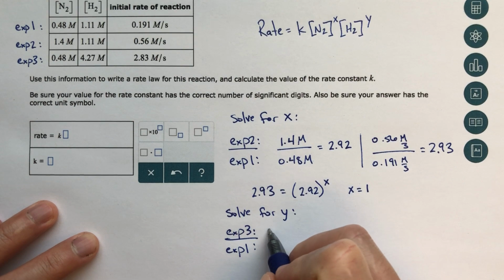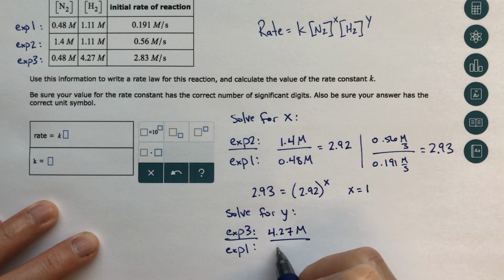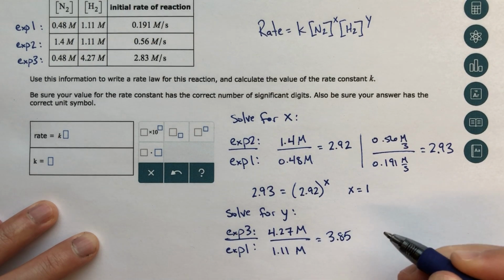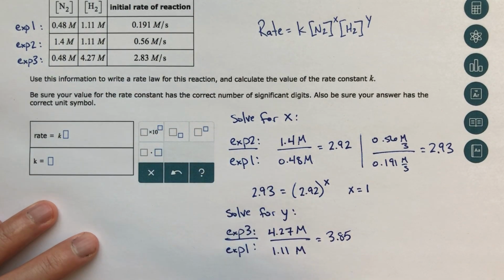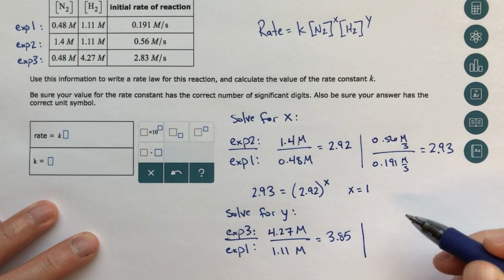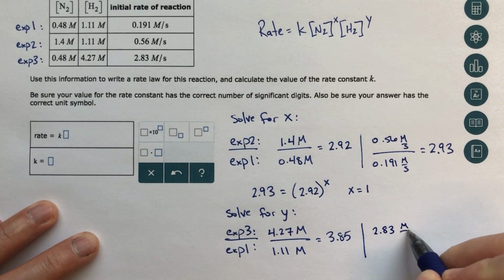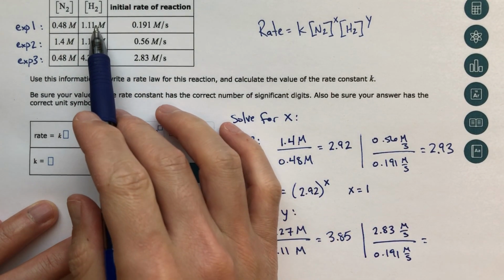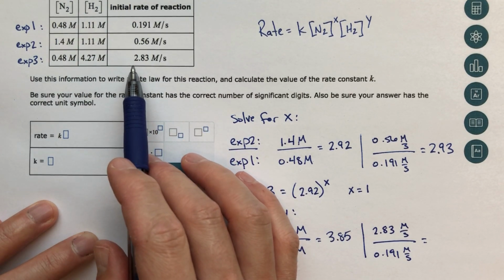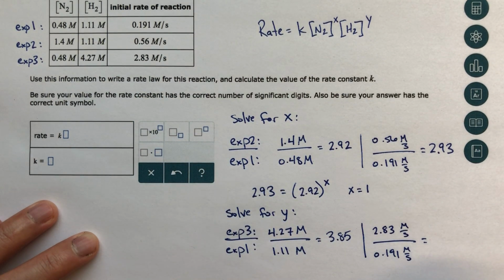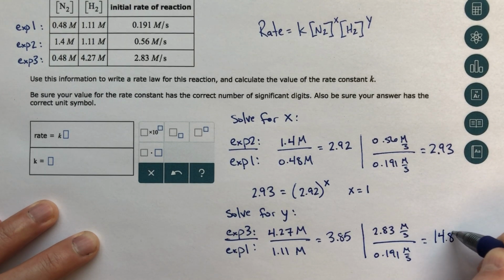So if I do that, then I'm going to say 4.27 molar on the top over 1.11 molar on the bottom. So experiment 3, experiment 1, and this equals 3.85. So going from experiment 1 to experiment 3, we're going to increase our concentration of H2 by 3.85 times. And then we want to see what happens to our rate. So when I do that, 2.83 molarity per second over 0.191 molarity per second. When I go from experiment 1 to experiment 3, this change in rate goes from 0.191 to 2.83. Well, how much is it changing in rate? If you do that calculation, you get a value of 14.8.